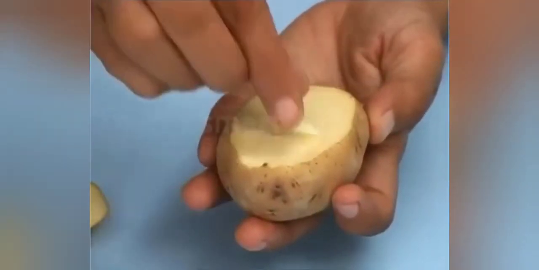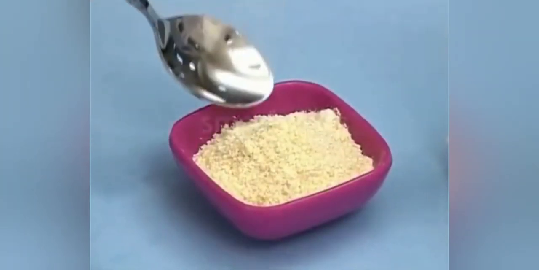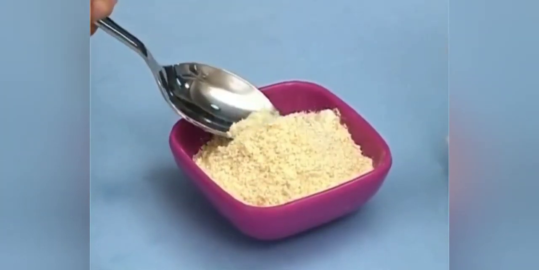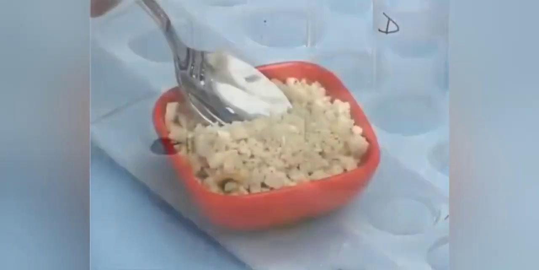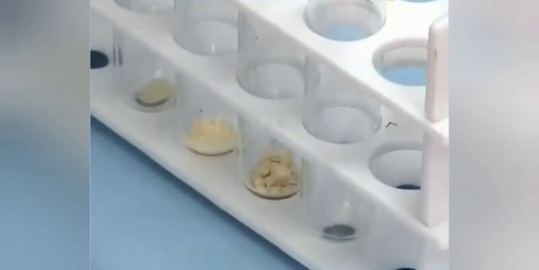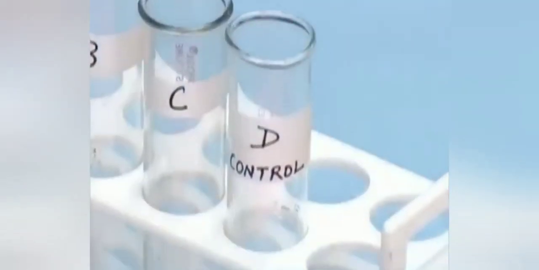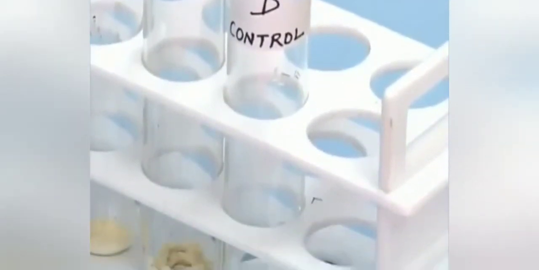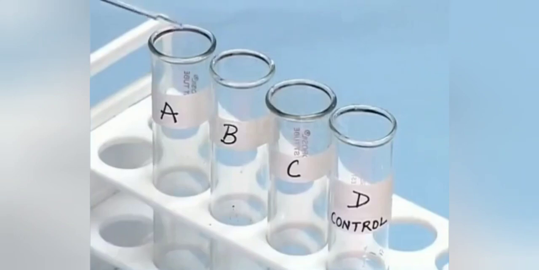Now, similar to the first experiment, put a piece of potato in test tube A, a little quantity of powdered pulses in the test tube B, and a few pieces of crushed cashew nuts in test tube C. In the test tube D, add a little amount of water and label this as control. Then add a few drops of water in each test tube.